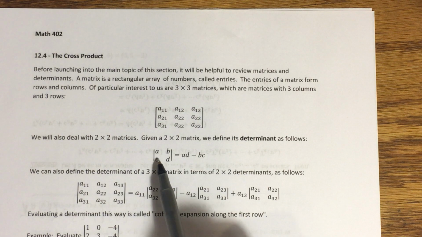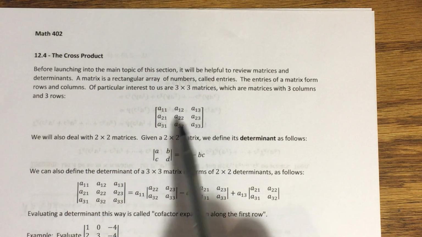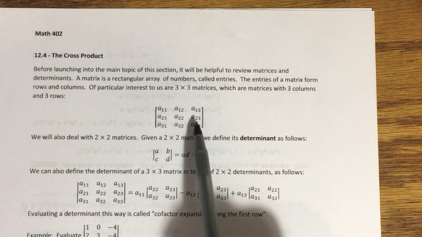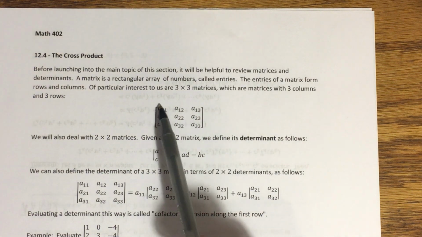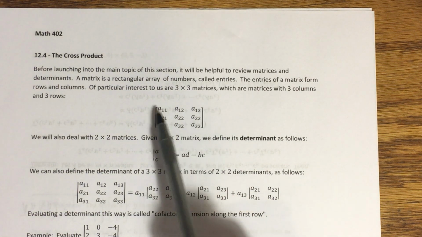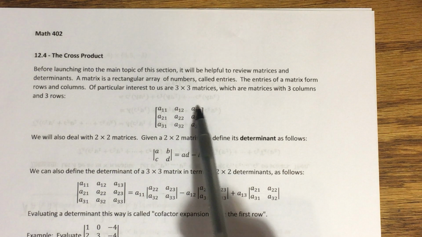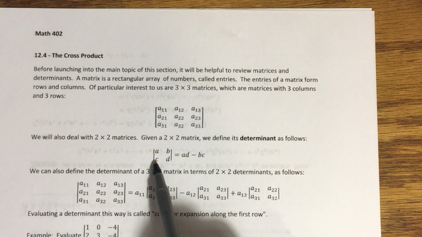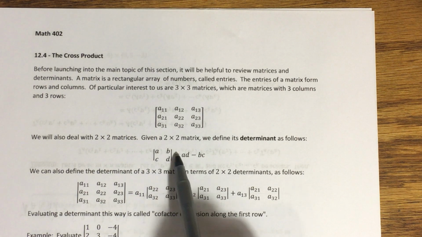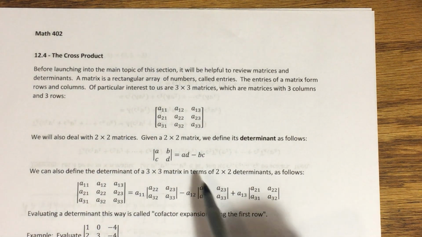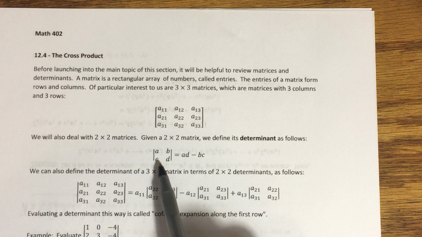Here's a little 2 by 2 matrix, A, B, C, D, and I want to call attention to the difference in notation here. It might be a little bit difficult to spot, but when we're just talking about a matrix, the borders of this matrix are essentially these big square brackets. When we want to talk about the determinant of a matrix, it's just vertical lines, almost like an absolute value sign. So these vertical lines indicate that we're taking the determinant of the matrix with entries A, B, C, D.